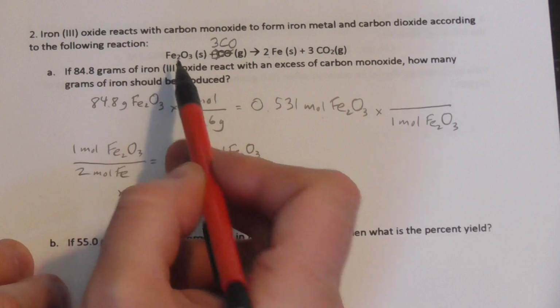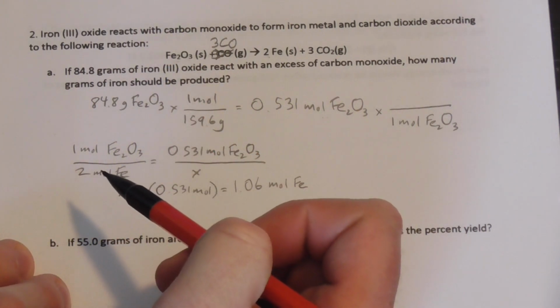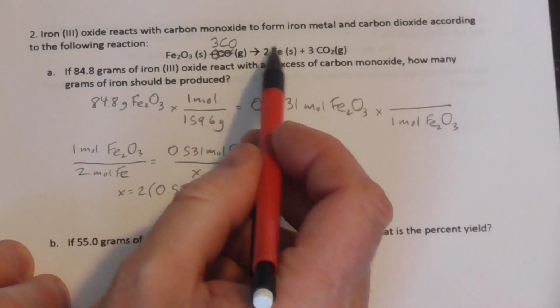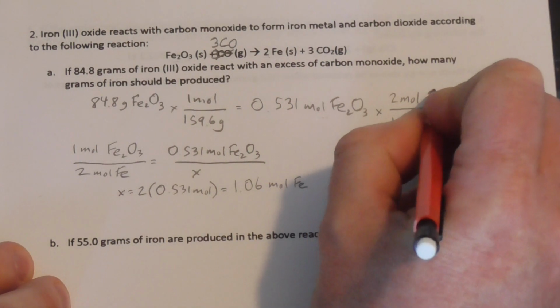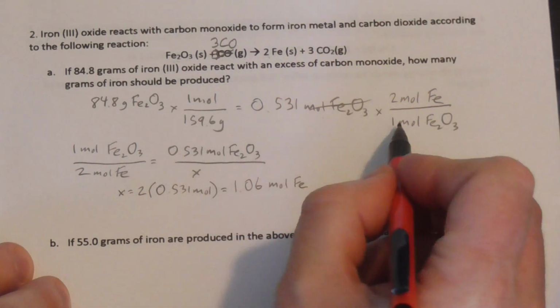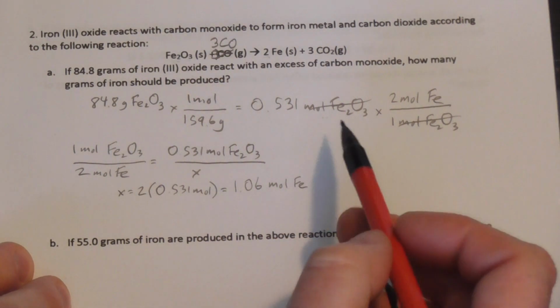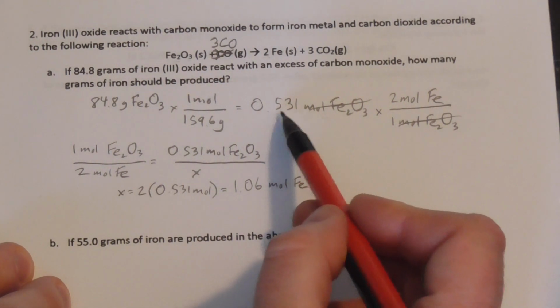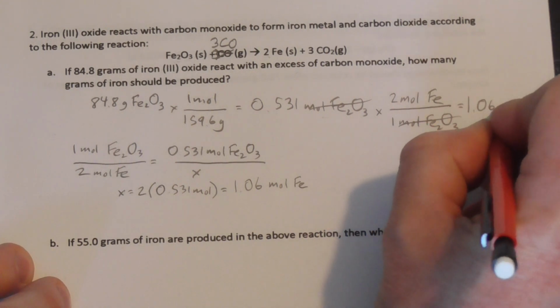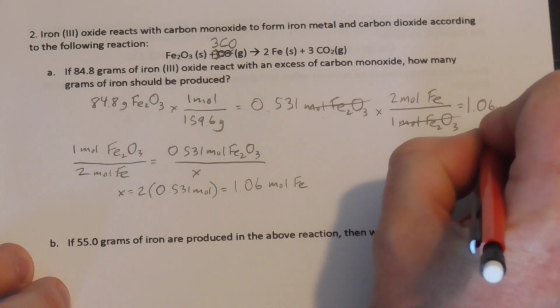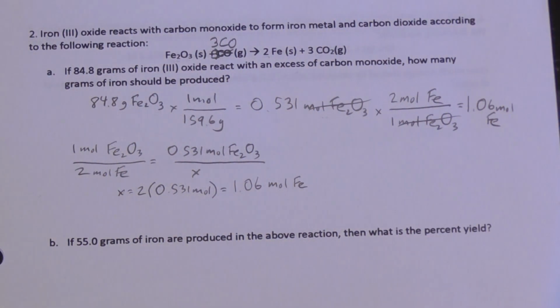I got it right here from my balanced reaction. Now what do I care about? I want to find iron. My moles of iron 3 oxide cancel out. Same thing's going to happen here. 0.531 times 2 is 1.06 moles of iron that I end up making.